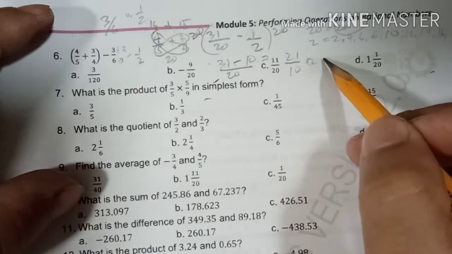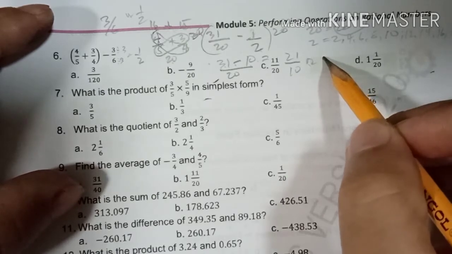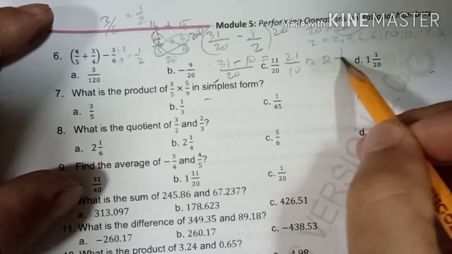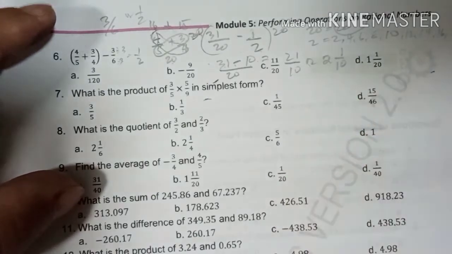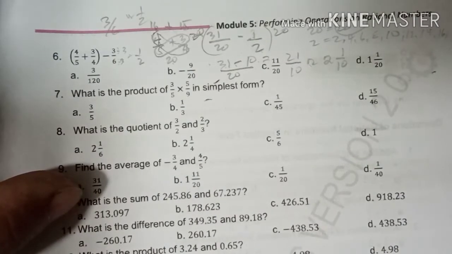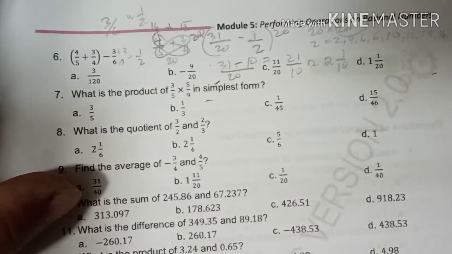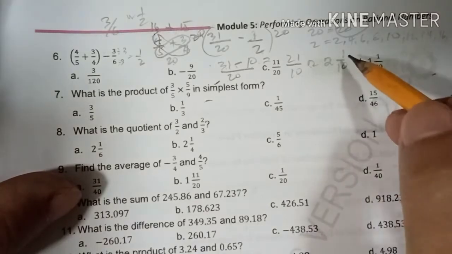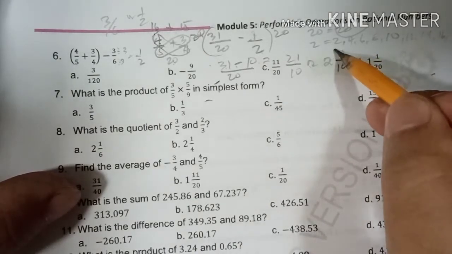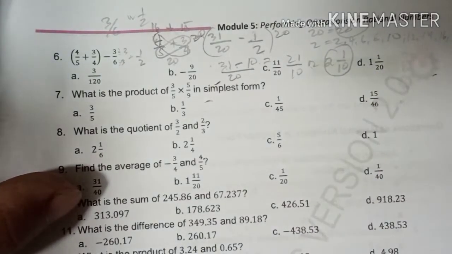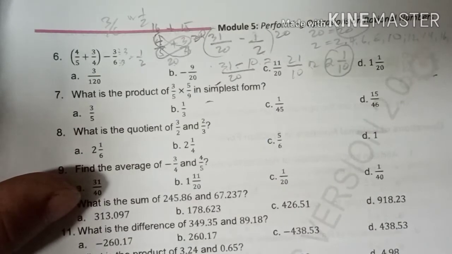21 divided by 10 is 2 and 1 over 10. So the answer is 2 and 1 over 10. This is the answer. There's no answer on the choices.